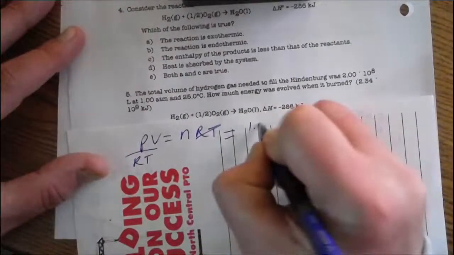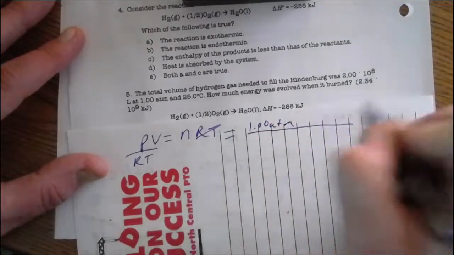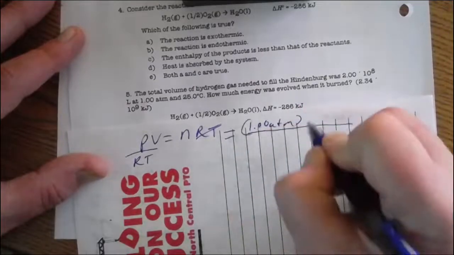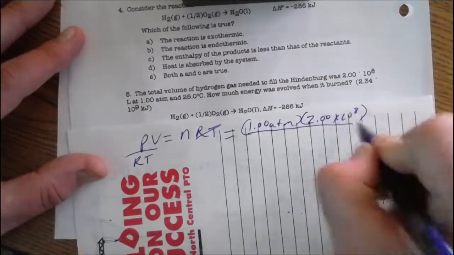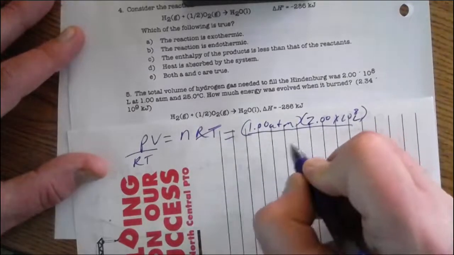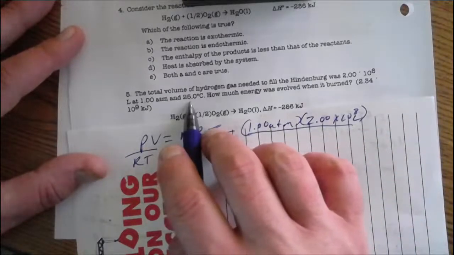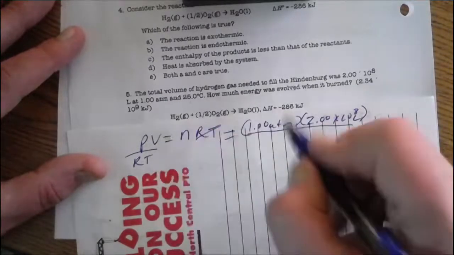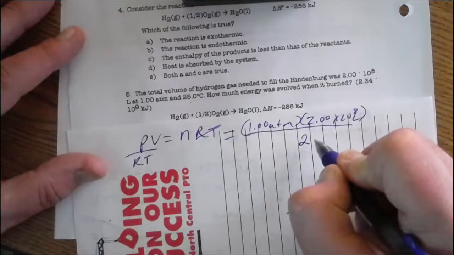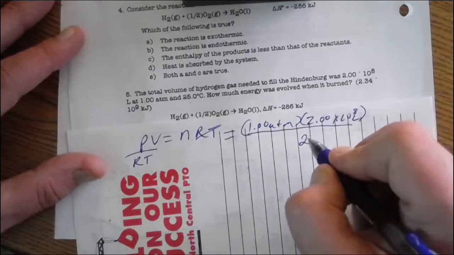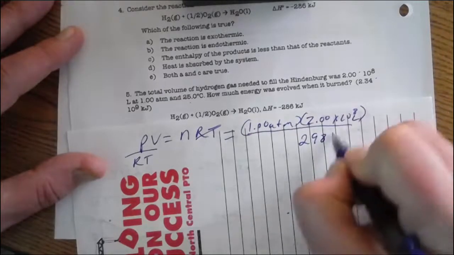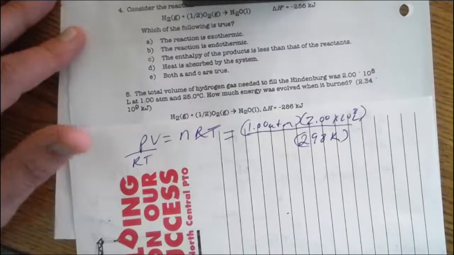The pressure is 1.00 atmospheres. The volume is huge, 2.00 times 10 to the 8th. Looks like we're going for 3 significant digits here. Liters. If this is 25 Celsius, I don't want to use that. What do I want to use? 25 Celsius is how many Kelvin? 298 is correct. And what is my R constant for this?